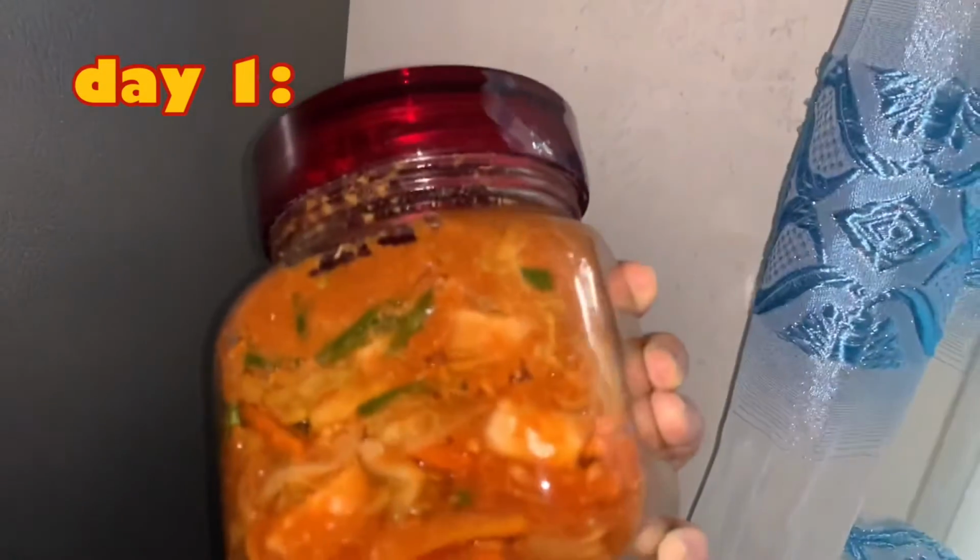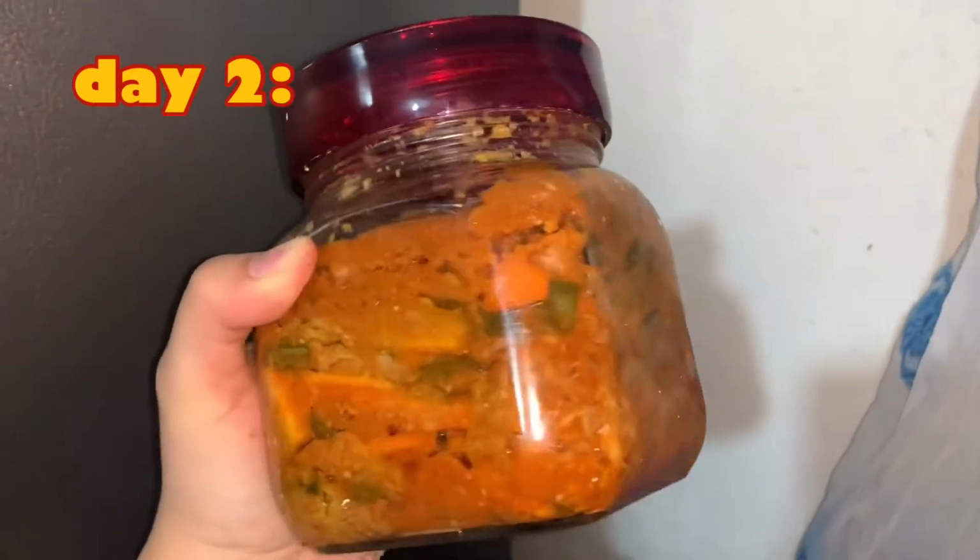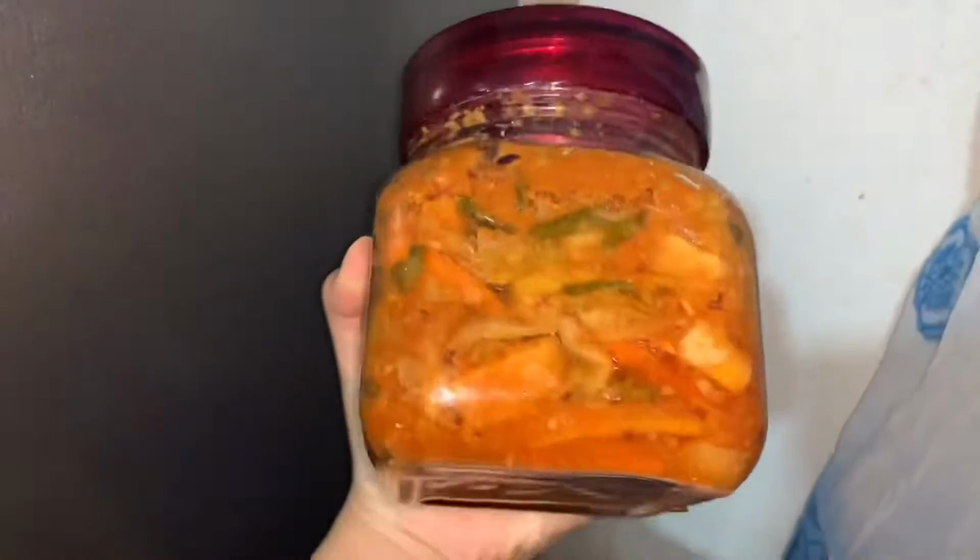Now, on day 1, I've noticed that there was a formation of some kind of oily substance. There were also air bubbles forming again, so I opened the lid and compressed it again with the spoon. Now, for the rest of the days, nothing really major happened.